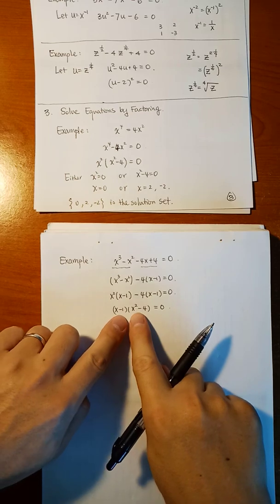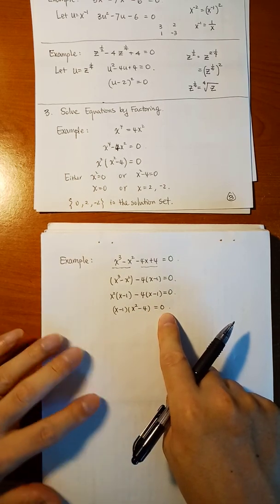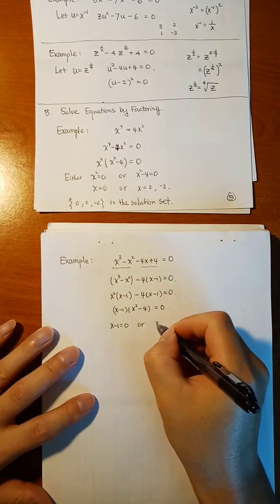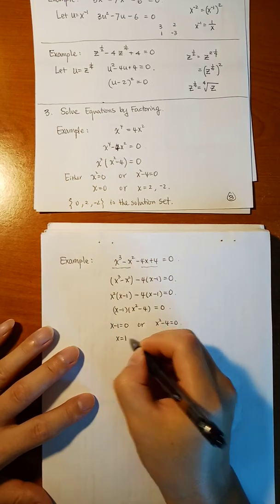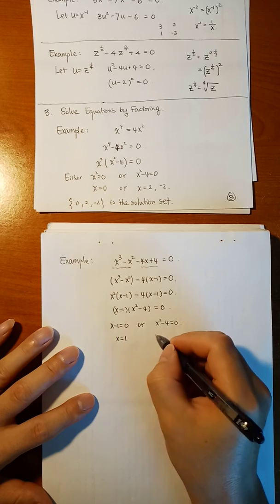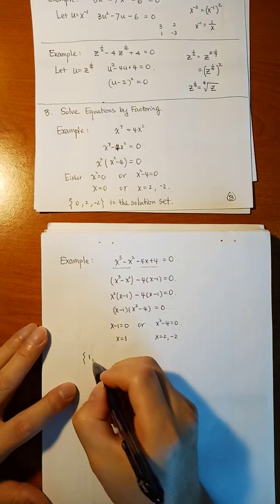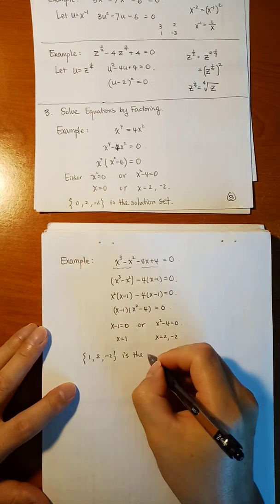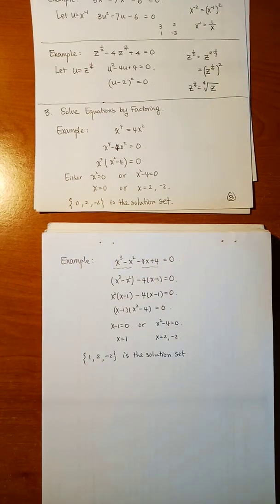Okay, now you do have a product equal to 0. Very, very important. A product equal to 0. So either x minus 1 is 0 or x squared minus 4 is 0. x minus 1 equal to 0, x is equal to 1. x squared minus 4 equals 0, x is 2 or negative 2. So 1, 2, negative 2 are the solutions. This is the solution set. Okay, so factorization.